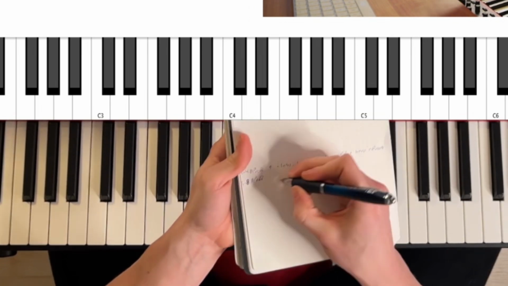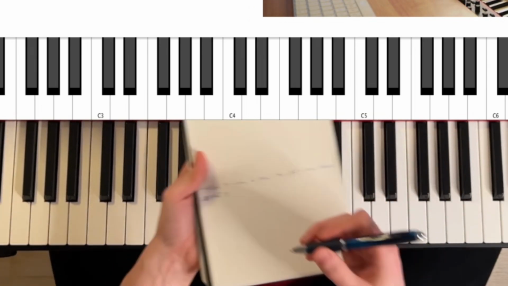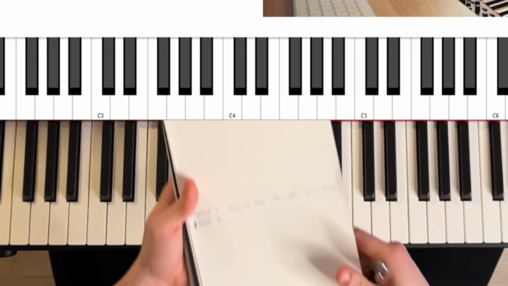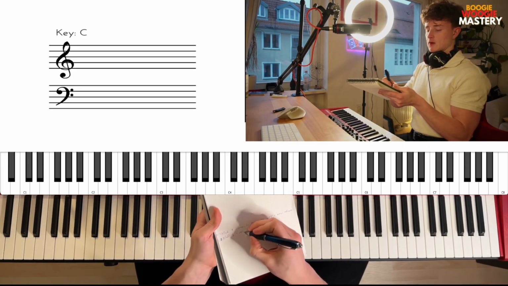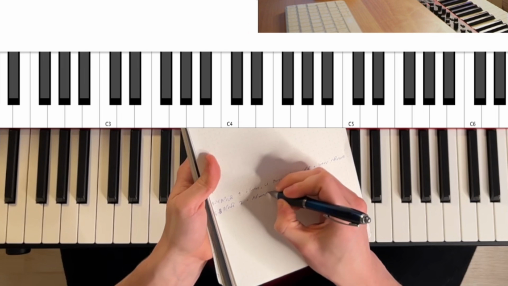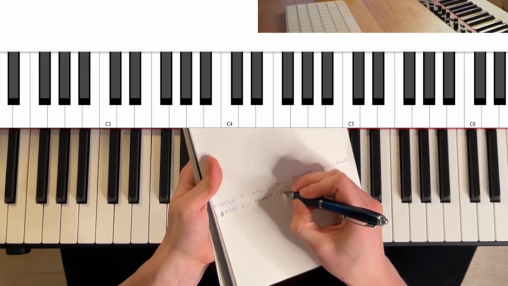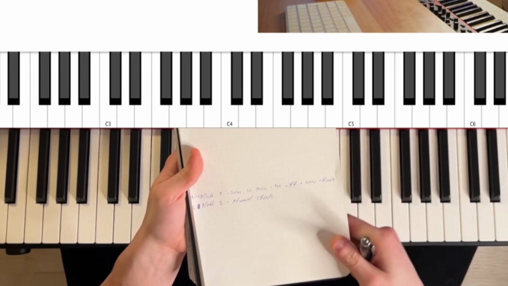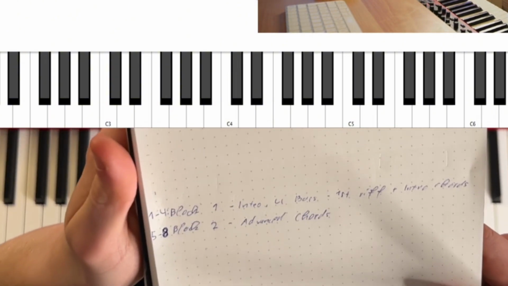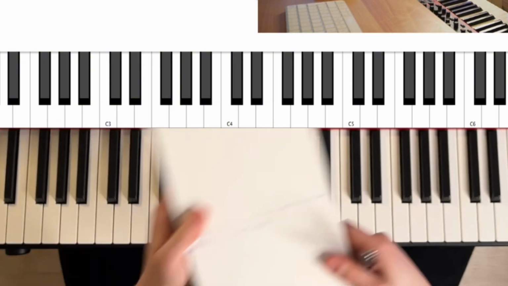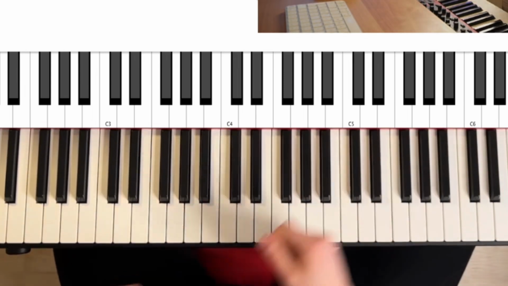And you structure it as block number 2, because that's your second 4 bar block. That's how you're going to structure it for this challenge. You're going to say advanced chords, okay? That's it. That's how easy it is. 5 to 8, block number 2, advanced chords. So then you know, okay, you can look at your sheet.